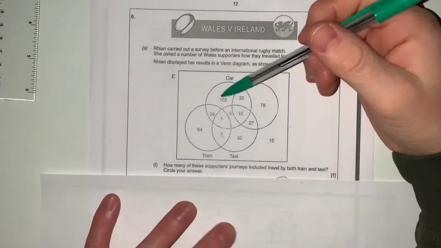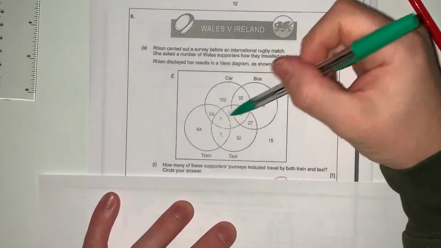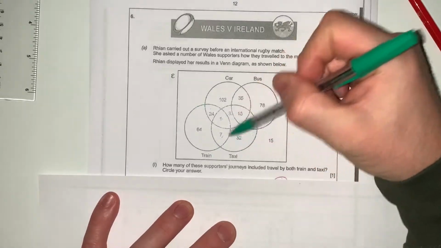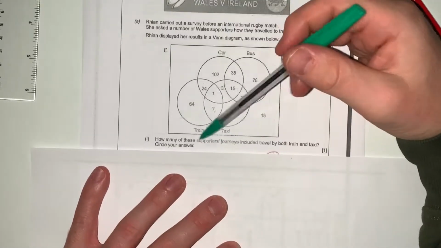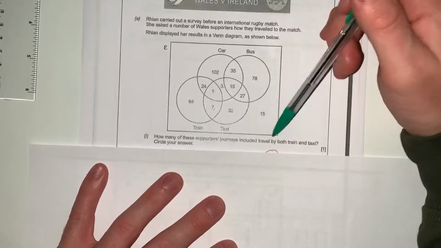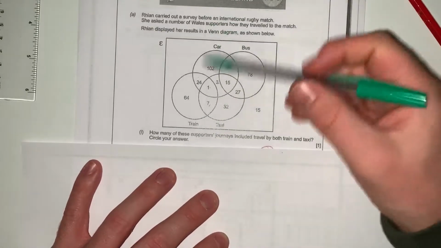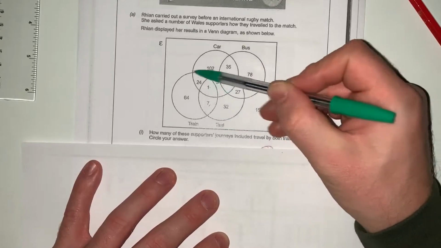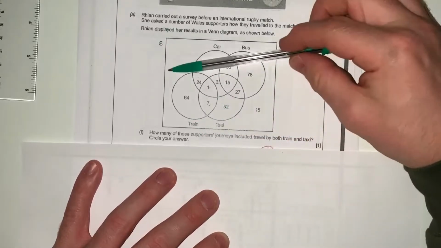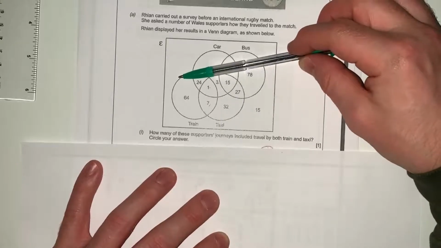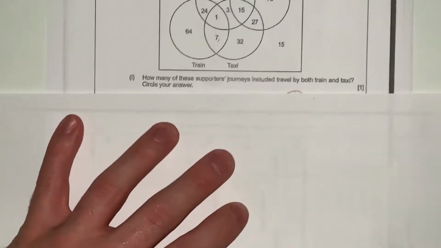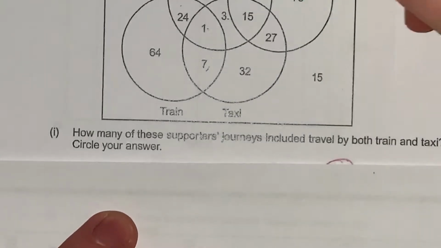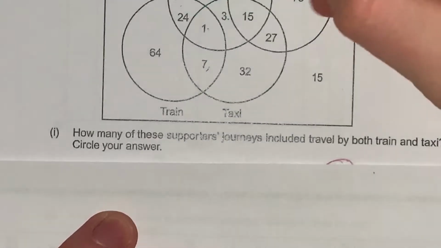All right. So Venn diagrams, and hopefully you all know the concept of a Venn diagram. Let's have a look at the first one. How many of these supporters' journeys included travel by both train and taxi? So we know we're looking at anything in the taxi circle and anything in the train circle. That means anything above those 2 circles, we ignore. So if I just imagine this not there, I'll zoom right in and cut off the other 2. So we're looking at anything in this circle and anything in this circle.